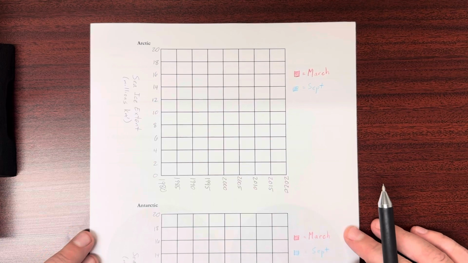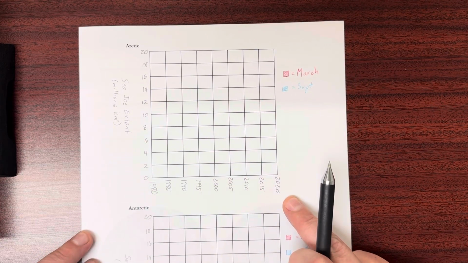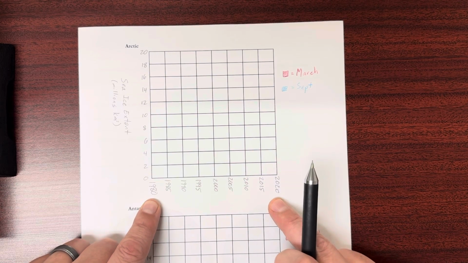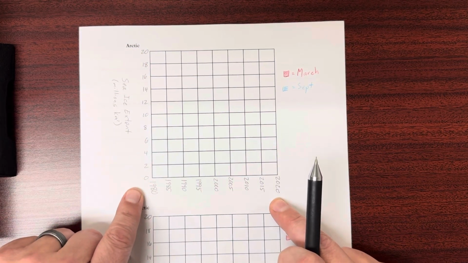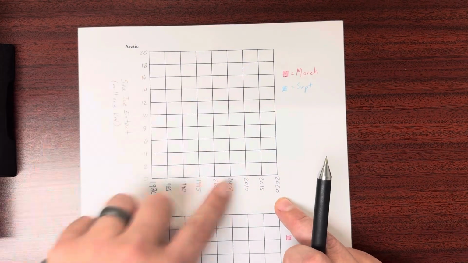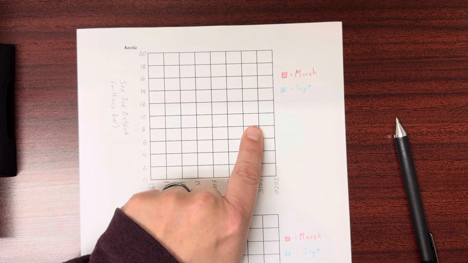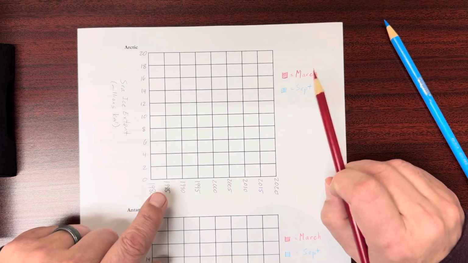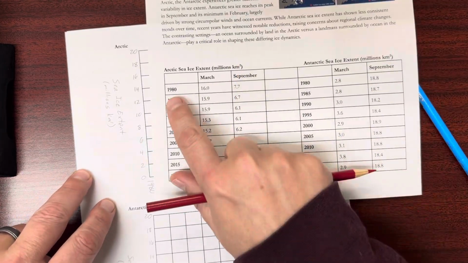But what you can see is on the bottom, we're going to have our dates, from 1980 to 2020. And then along the y-axis, we'll do the sea ice extent, millions of kilometers. And this first one is going to be for the Arctic. Now what you're going to see is we're going to make two lines on here. And I've got different colors. March is in red. So let's take a look at March.